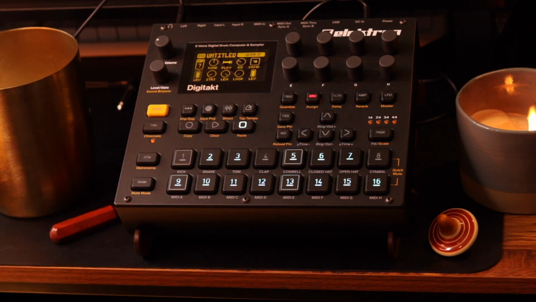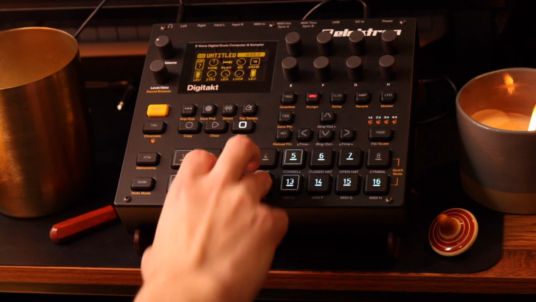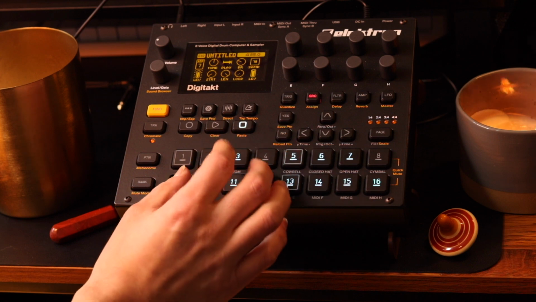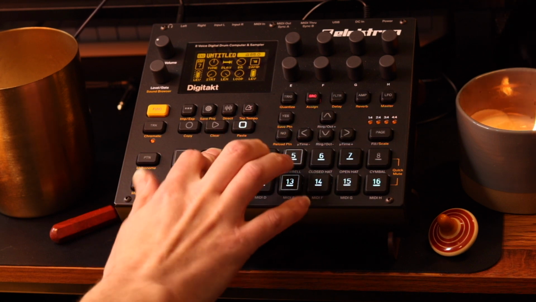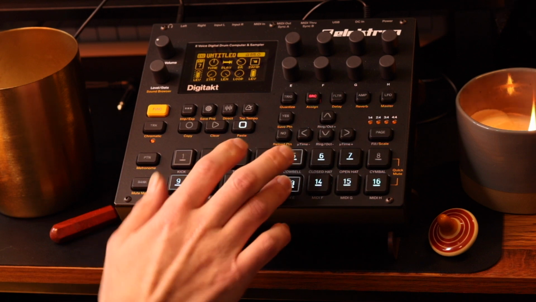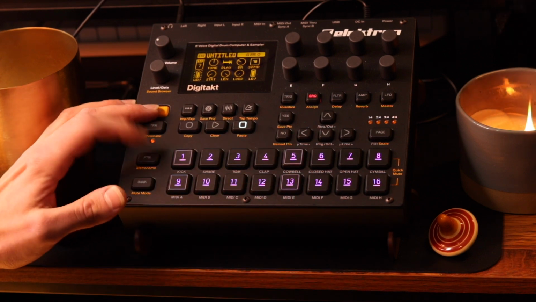Okay, I actually really like that. That was the first go around. Yeah, I'm gonna keep that.